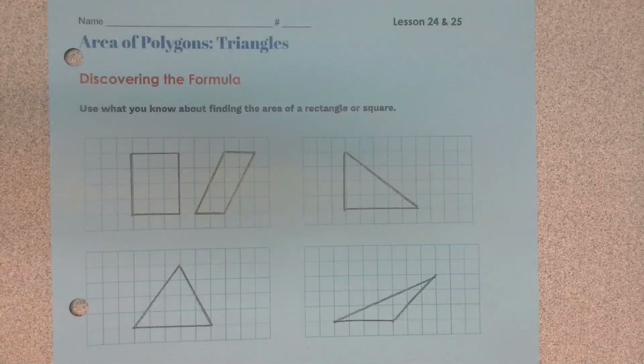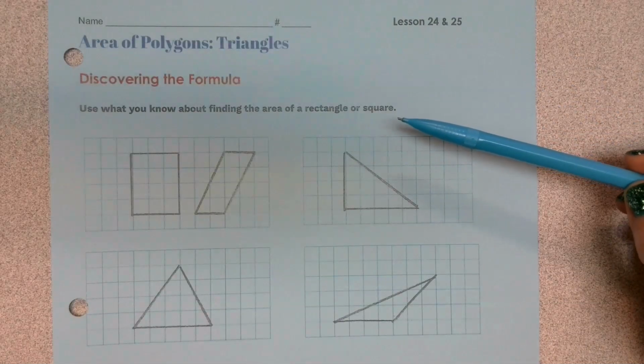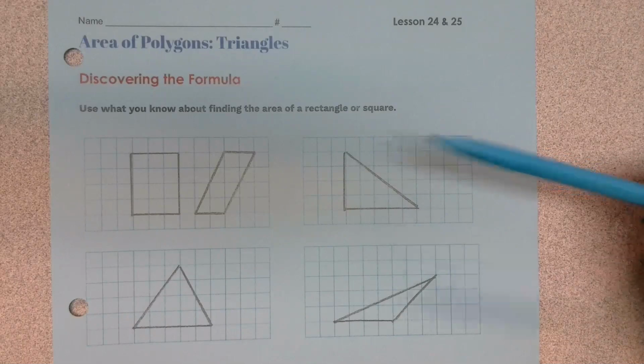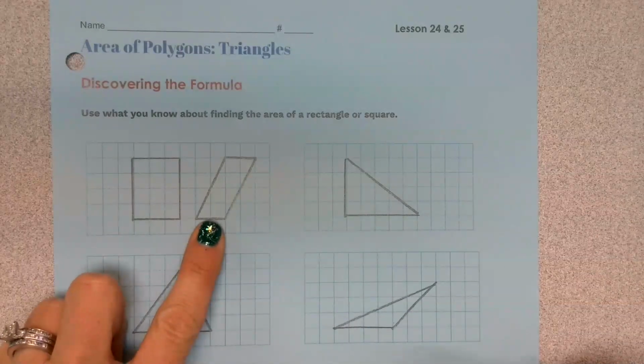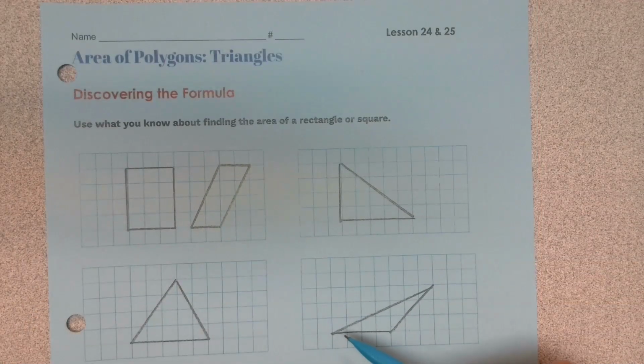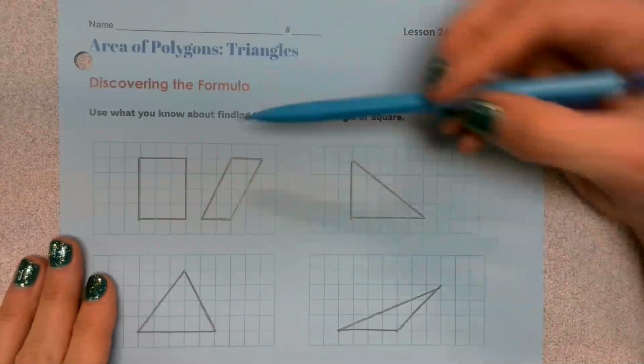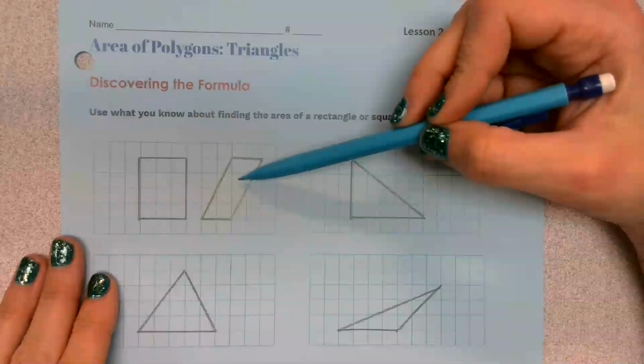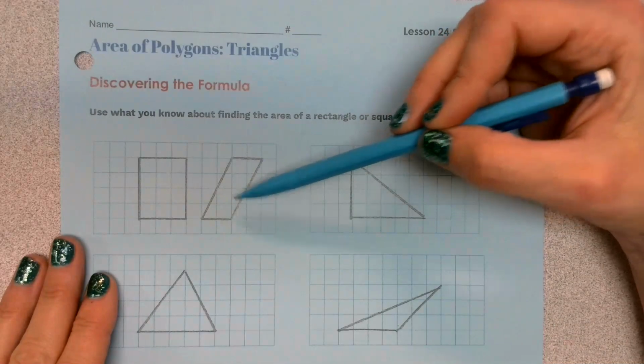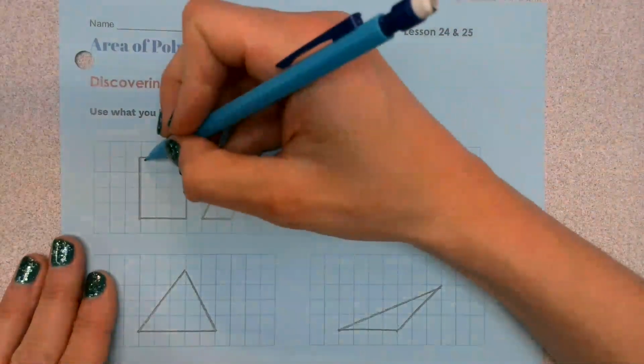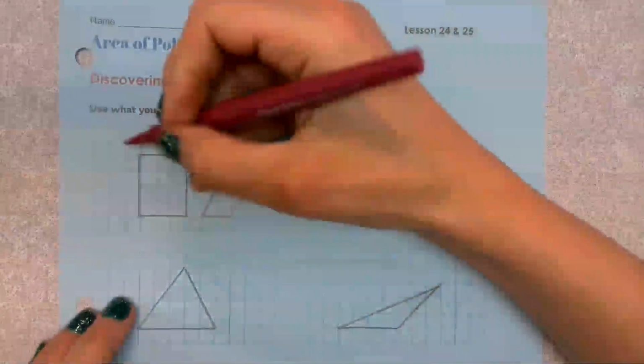Great mathematicians, we are now experts, or at least getting there with our finding area of parallelograms. Now, what about triangles? So, we still are going to use what we know about a rectangle and a square, and really a parallelogram too. This is where we can start to think about every single square, rectangle, and parallelogram can be chopped into two.